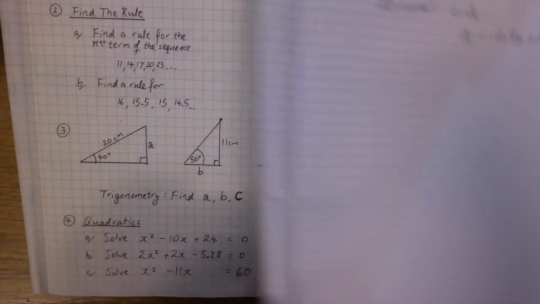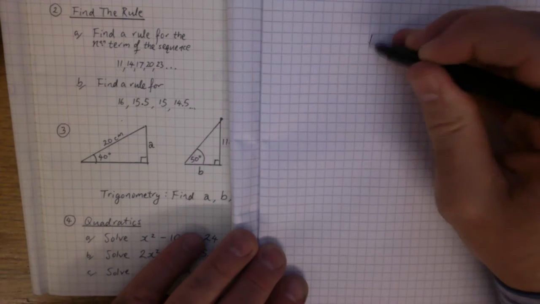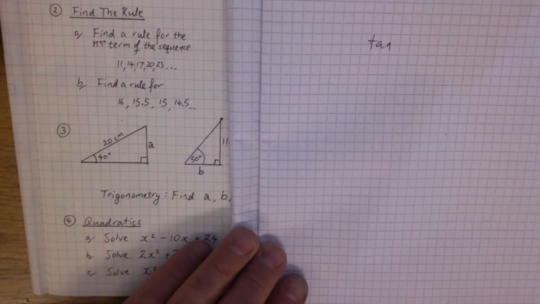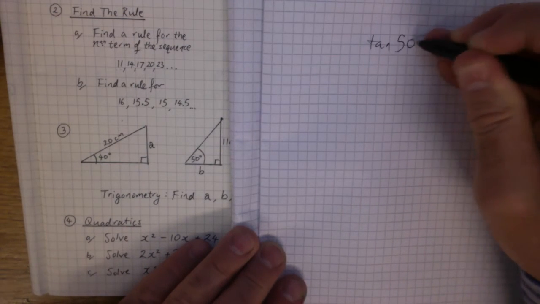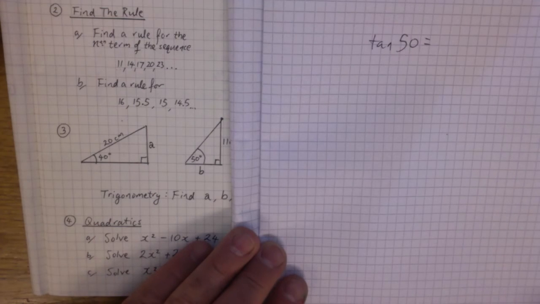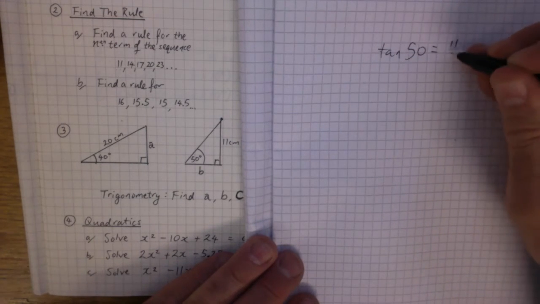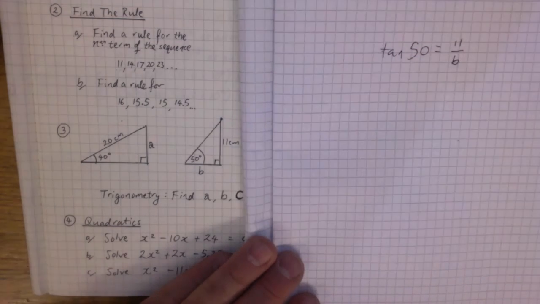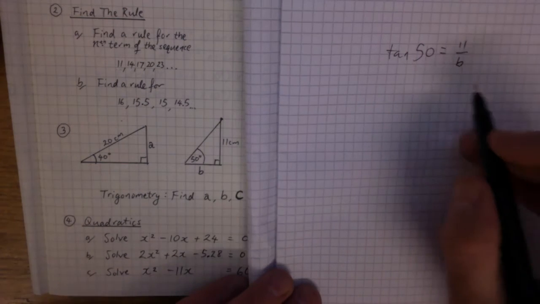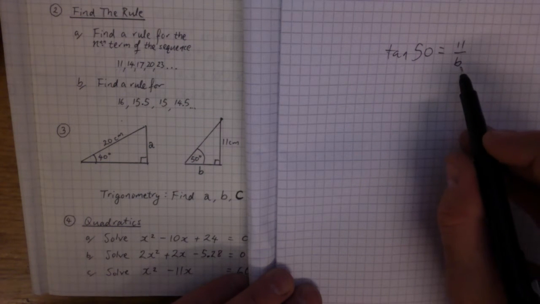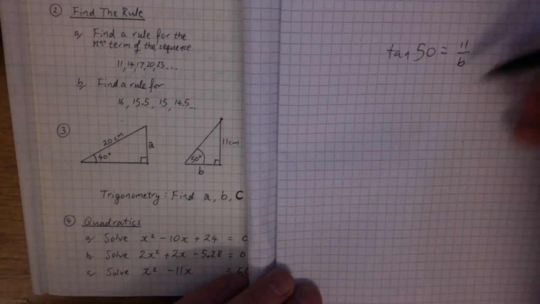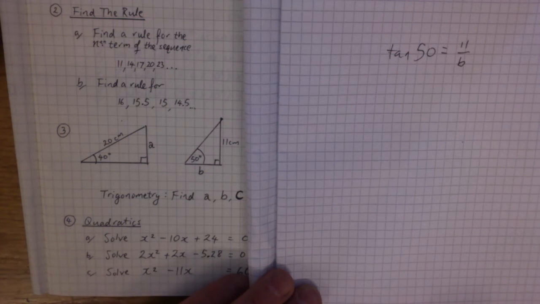So I'm going to write tan of 50 equals opposite over adjacent, so that's 11 over B. Now, in this question, it's a little bit trickier because it's worked out that the unknown thing is on the bottom of the fraction. It's the denominator. So there's going to be an extra little step to this.